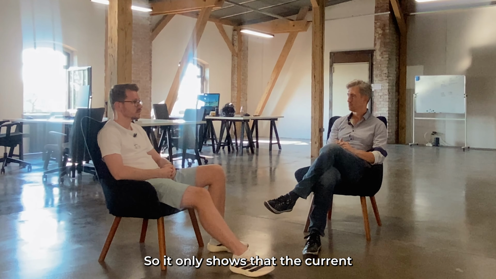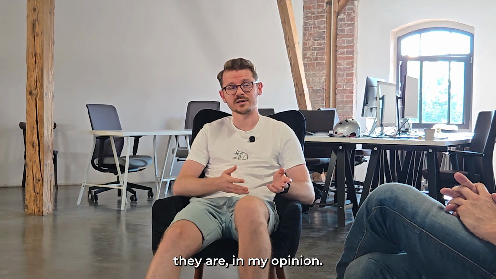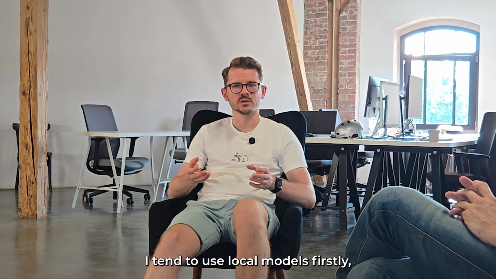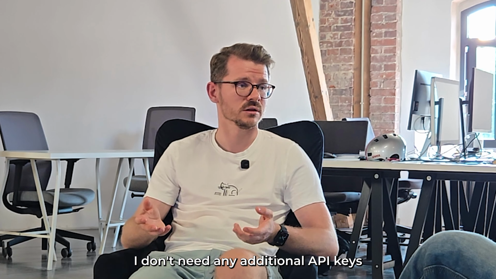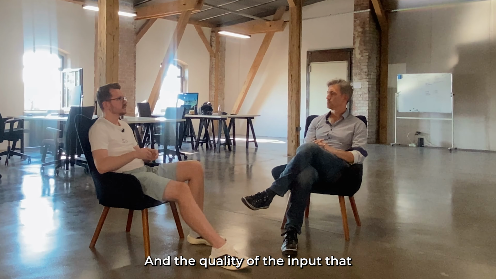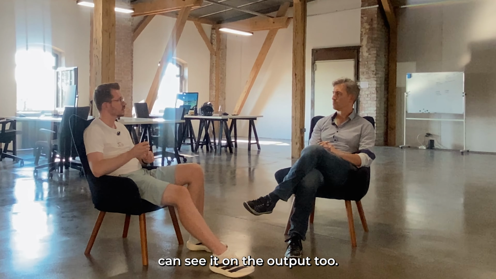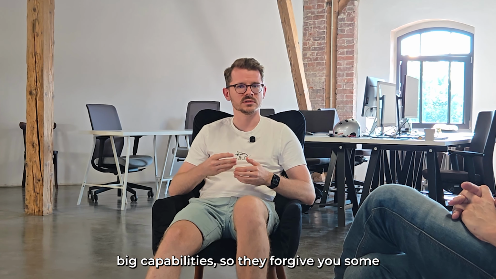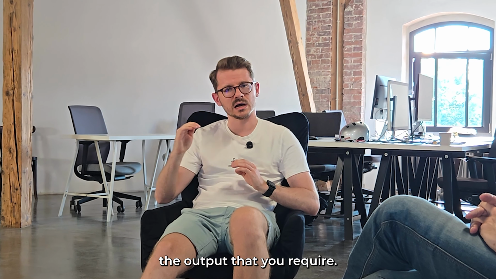So it only shows that the current generation of local models that we have are way better than we think they are, in my opinion. They're catching up quite quickly. Yep. I tend to use local models first because they are right here. I don't need any additional API keys and don't generate any additional costs. And the quality of the input that you put through those local models, you can see it on the output too. As we said, big models have big capabilities, so they forgive you some things. But when you use a small model, you need to make those steps up to make the inputs better to get the output that you require.